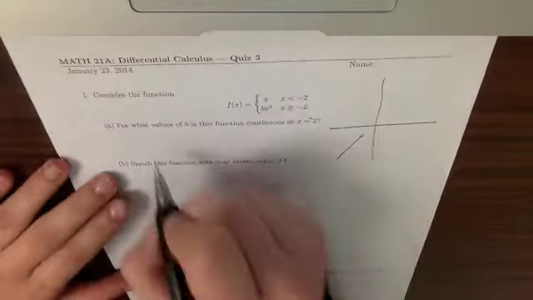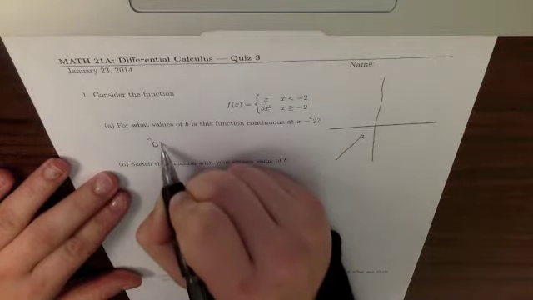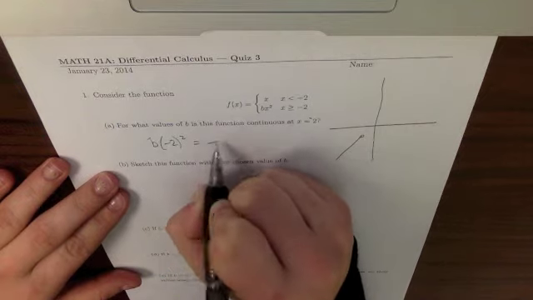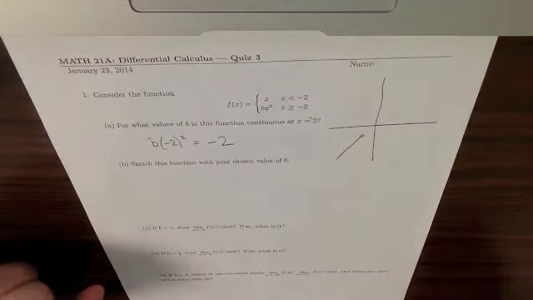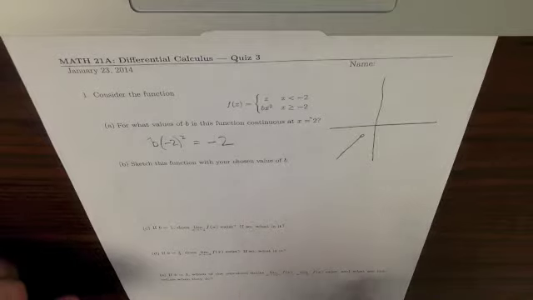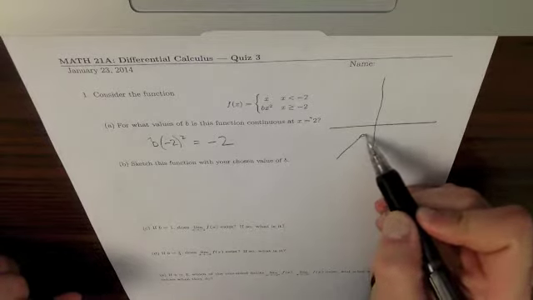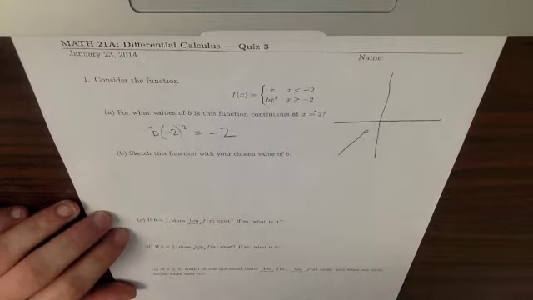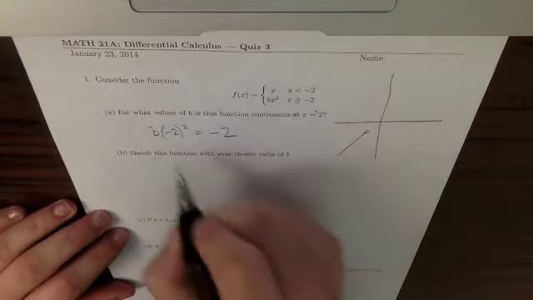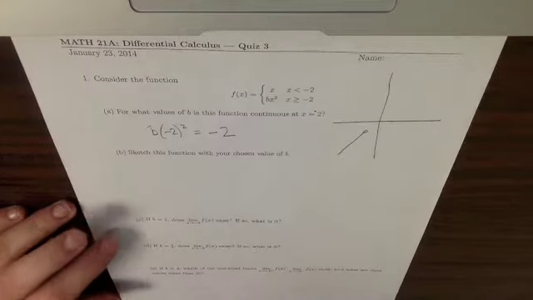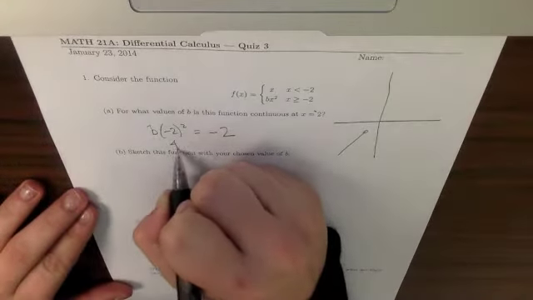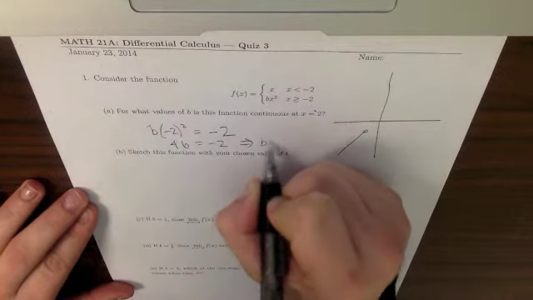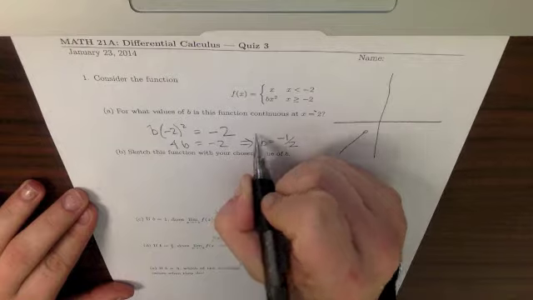We need to figure out what b has to be so that b times negative 2 squared is equal to negative 2. Notice that's what needs to happen for this to be continuous. We need both of these sections of our function to come to the same point. Okay, so now we just have a simple equation to solve. So here we have 4b is equal to negative 2, so that tells us that b is equal to negative 1/2.